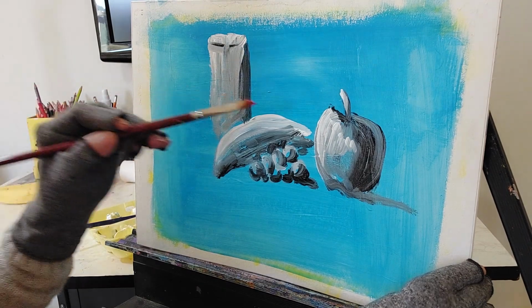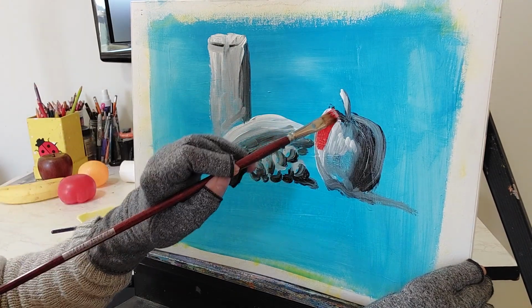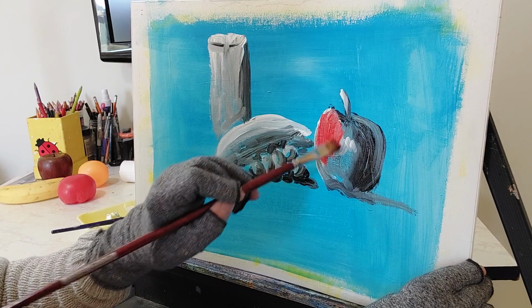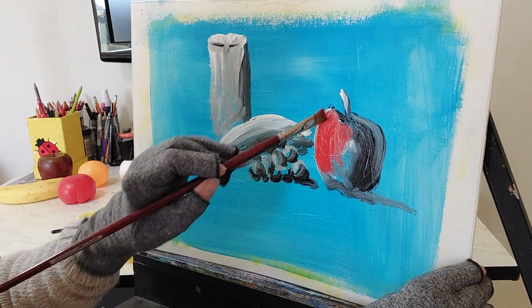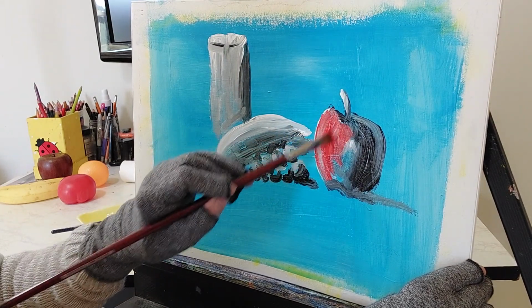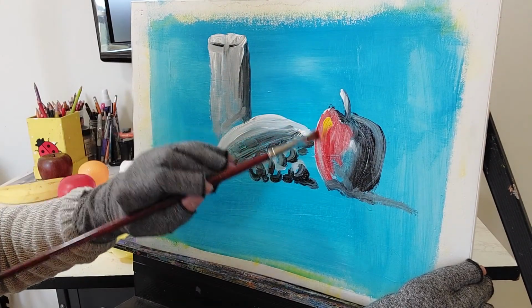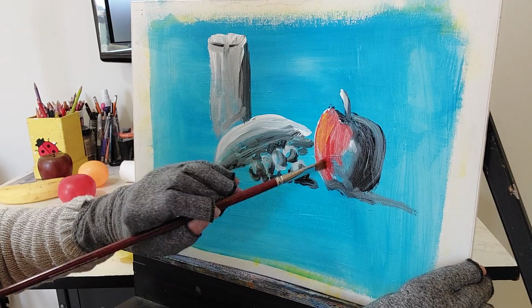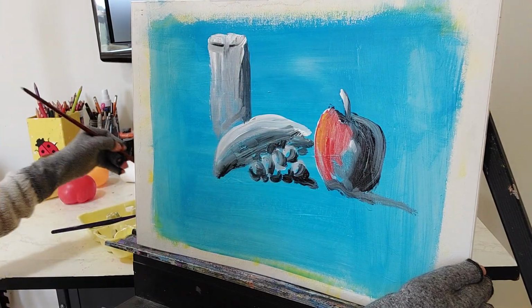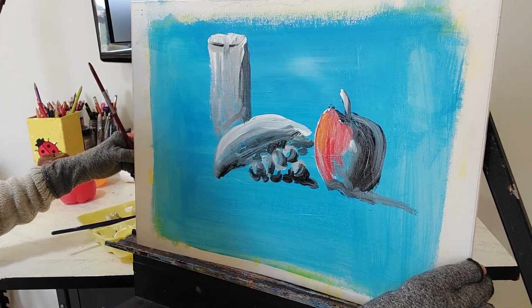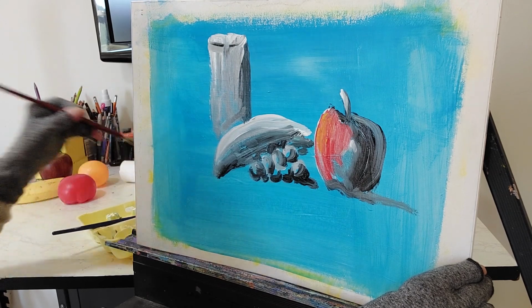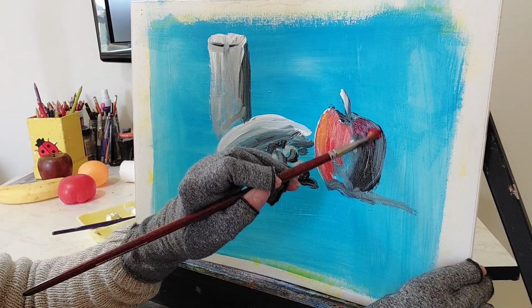Now all we have to do is go back and put in the color. Now I'm going to keep the color really light or bright on this side. I might even add a little bit of yellow just to try to make it really light and bright there. And then I'm going to go with a really dark red over top of that black.